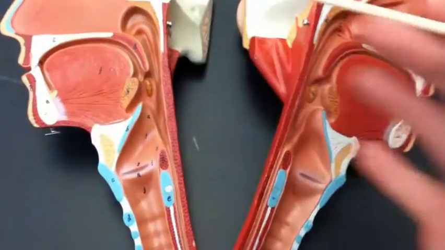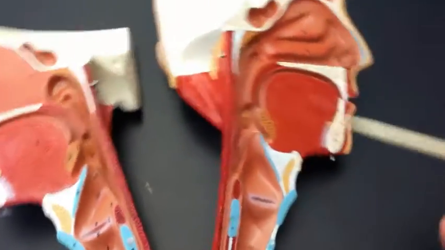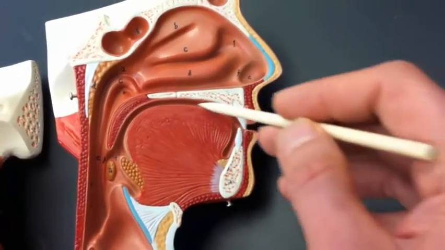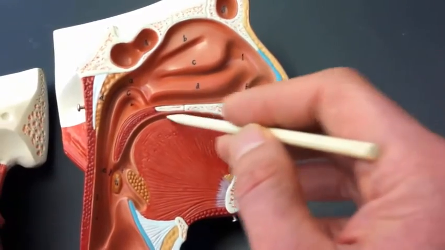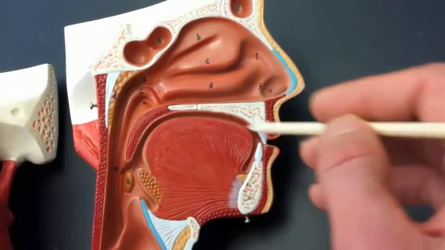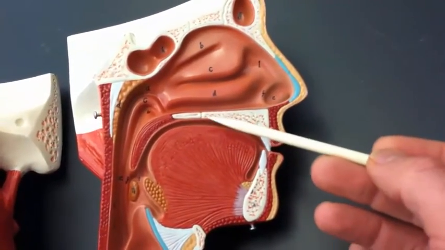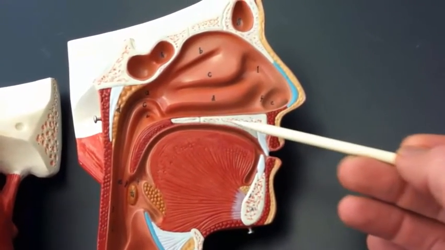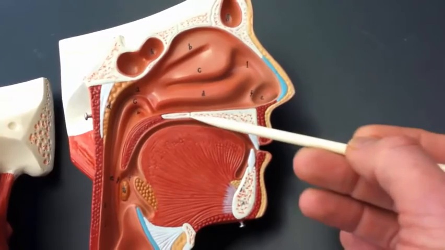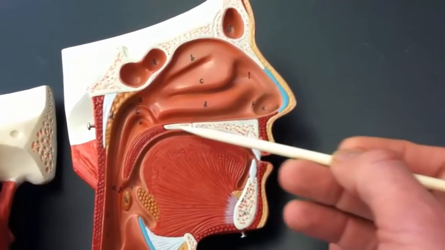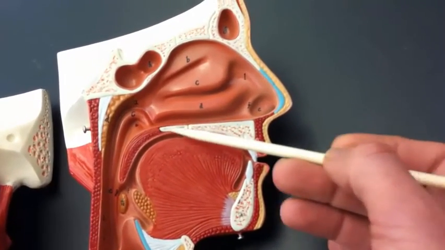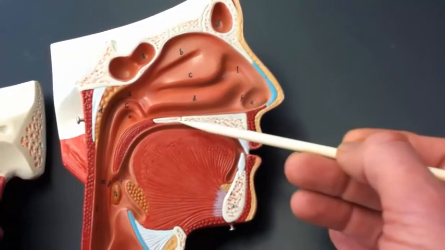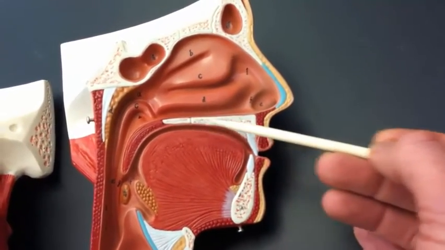I'm trying to make sure these are all the structures. Oh, that's not everything. This is the oral cavity, and the oral cavity is considered part of the respiratory system as well because we can breathe through our mouths. Right above that, we have these bones. This part is part of the maxilla, and this is the palatine bone, but they both make up the hard palate, the bony palate, the part that you can touch with your tongue that's really hard on the roof of your mouth.